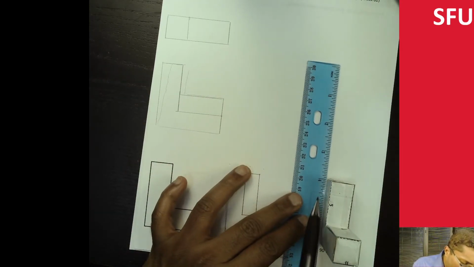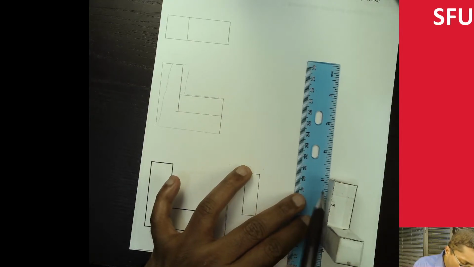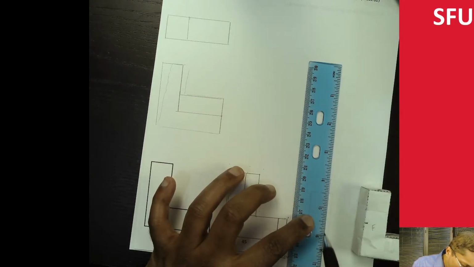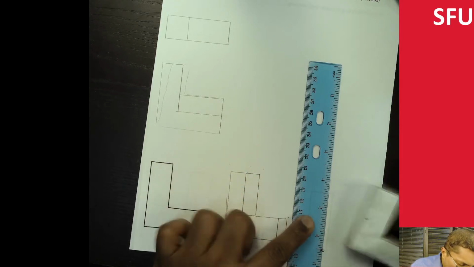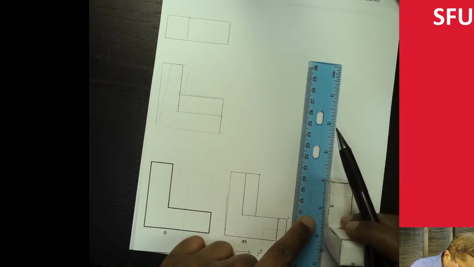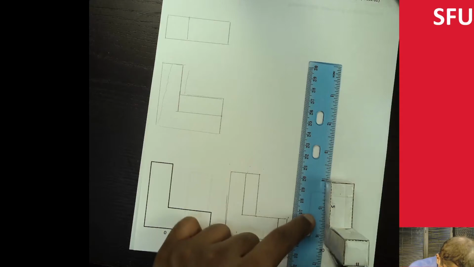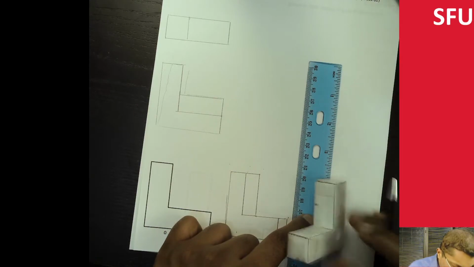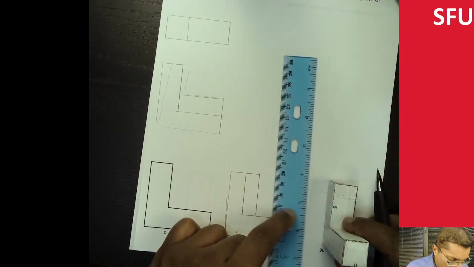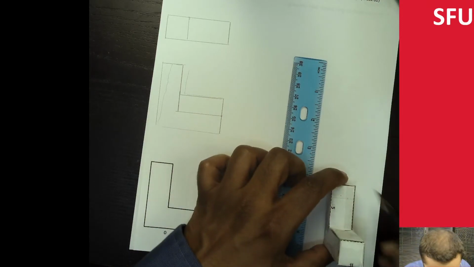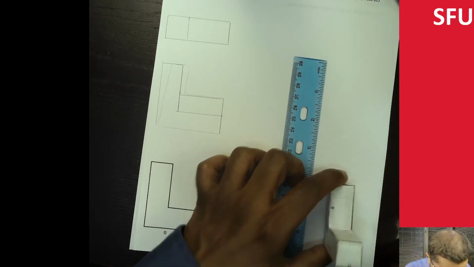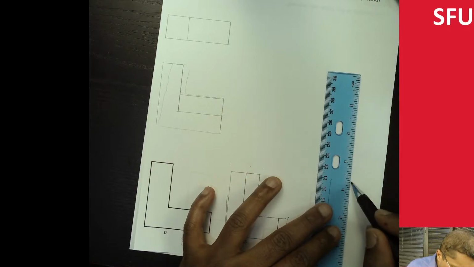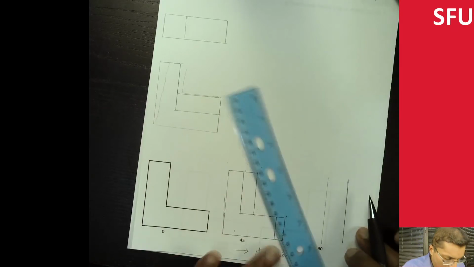So this one, the outline is from somewhere over here to here, and then for this side, I can maybe use this shape. And let's make it darker with our ruler, like so.